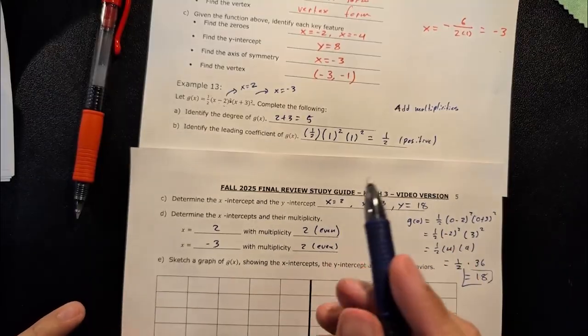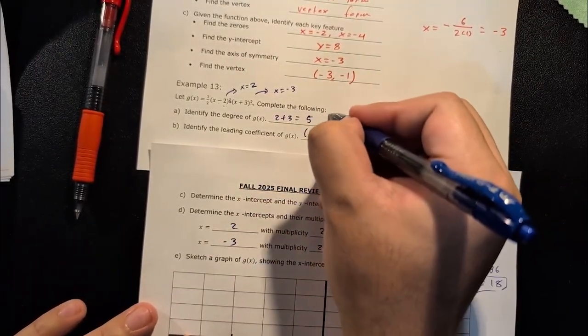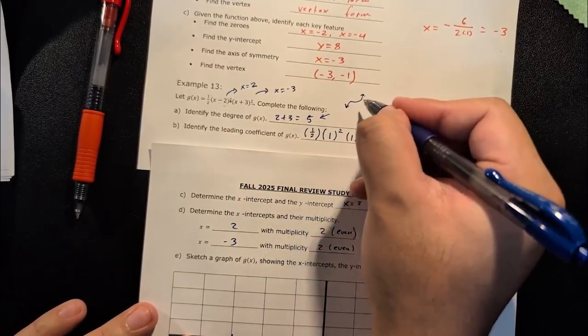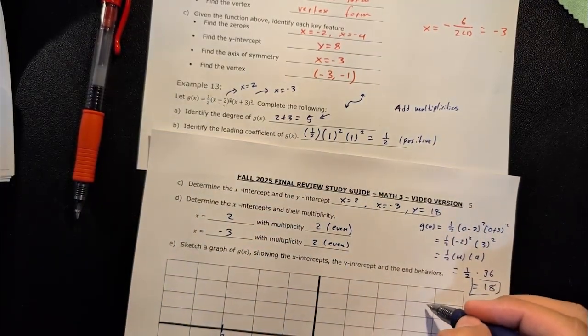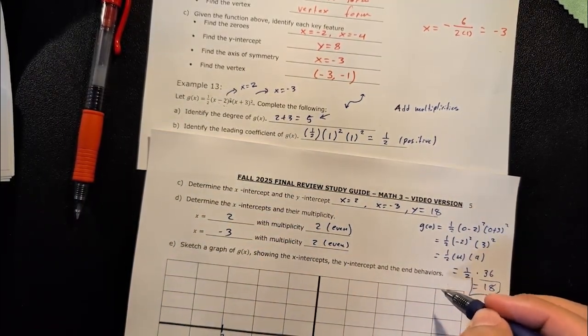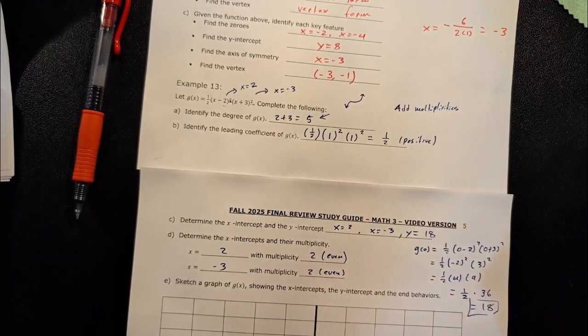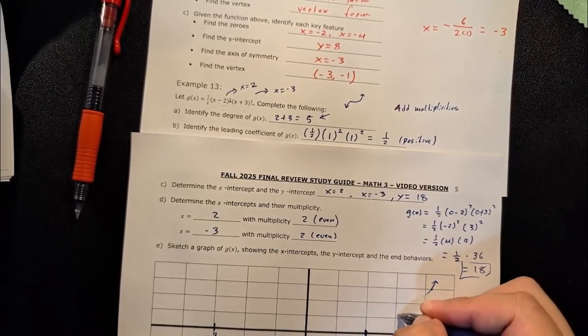So degree 5, we know it's going to be degree 5. It's going to be something like this. So we're going to add 2, and then since it's positive, it stays like this. There's no reflection. So at the end behavior, it's going to go something like this.